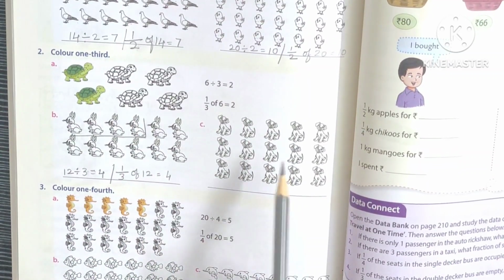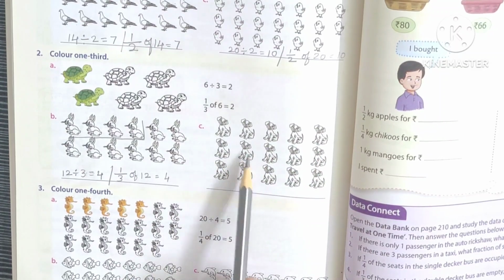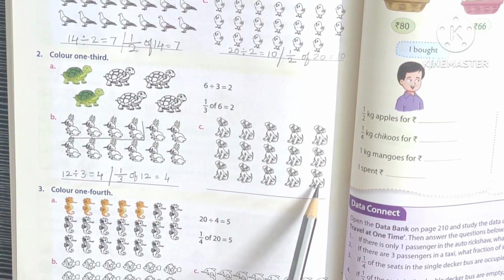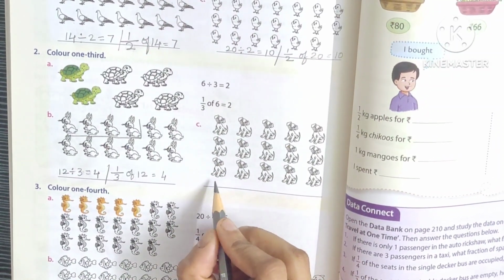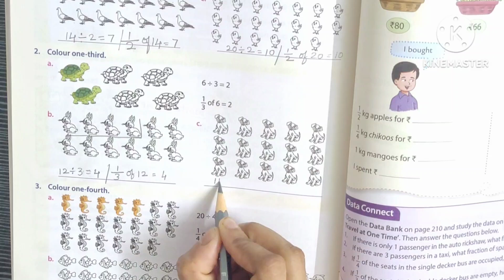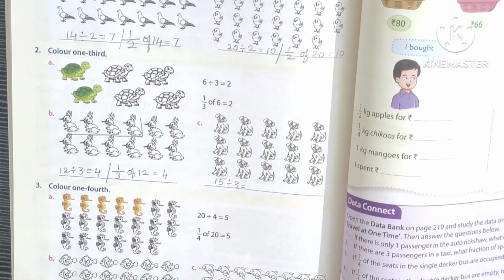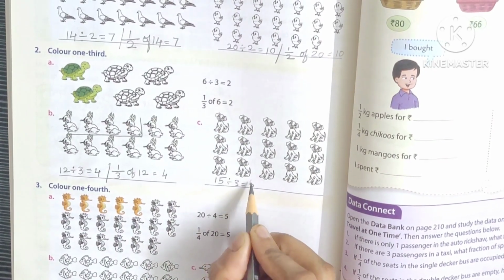Okay. Next, 1, 2, 3, 4, 5, 6, 7, 8, 9, 10, 11, 12, 13, 14, 15. So 15 divided by 3 is equal to 5.